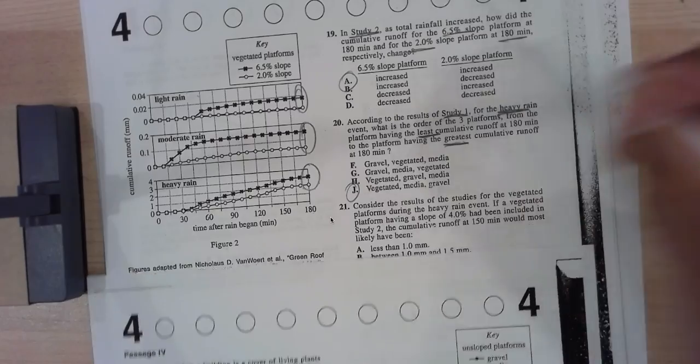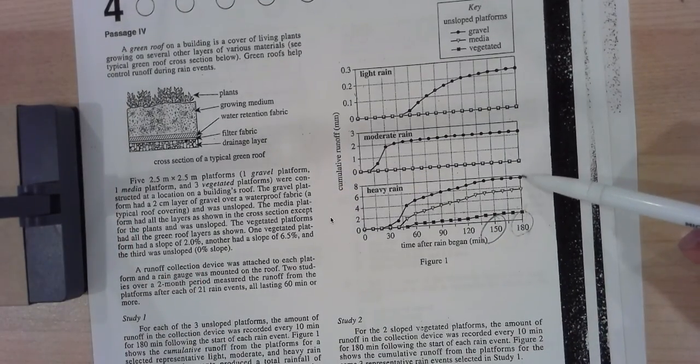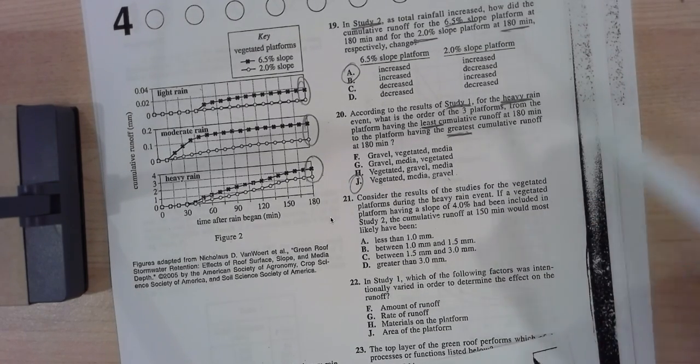Good. Notice how he only looked at the least and greatest. He said the least was vegetated, greatest was gravel. If you look at least vegetated, greatest was gravel, you get J.